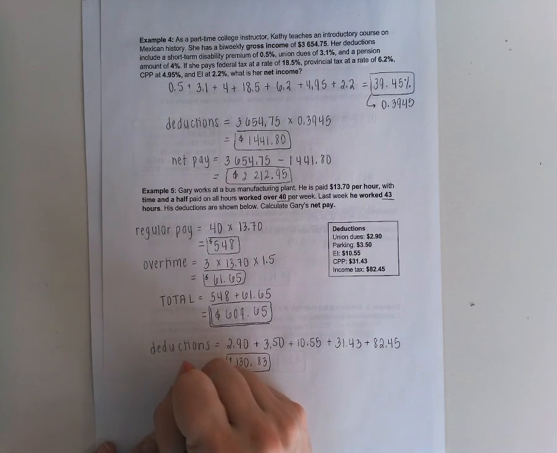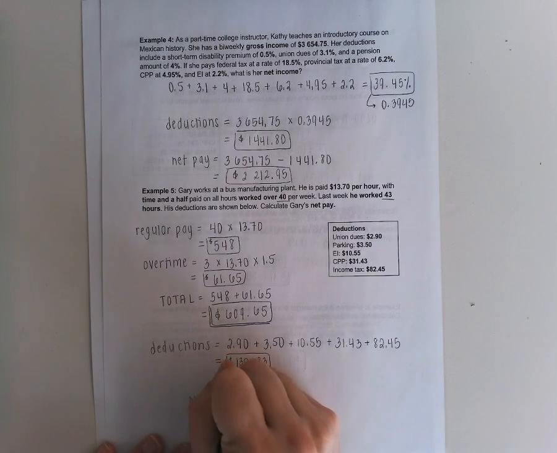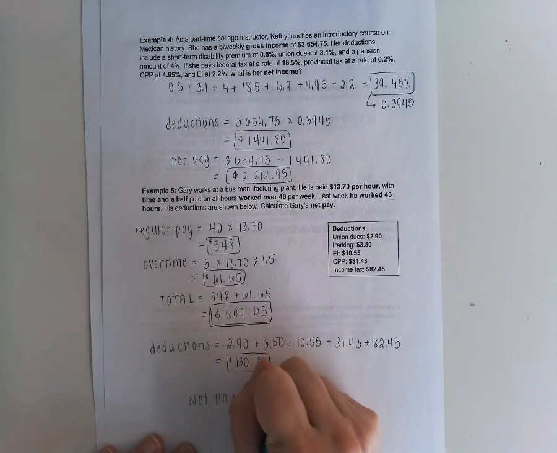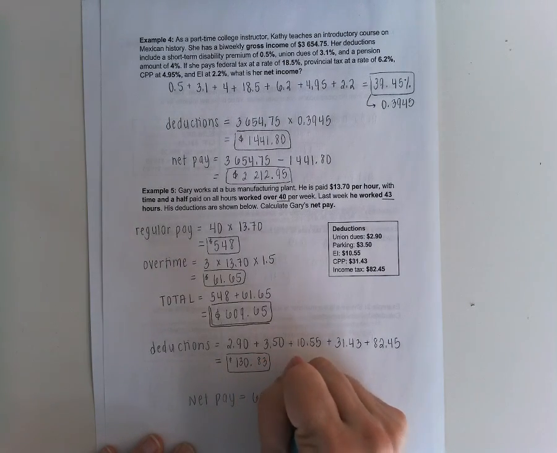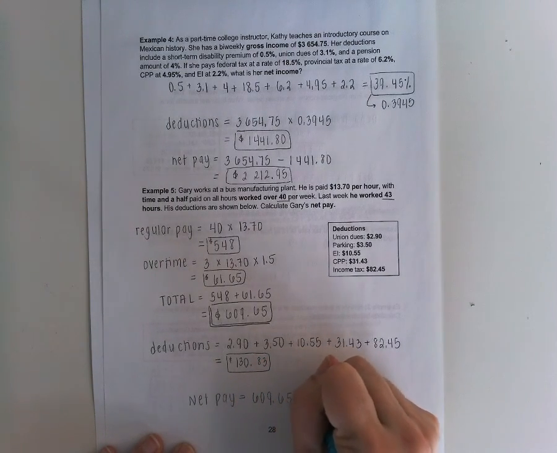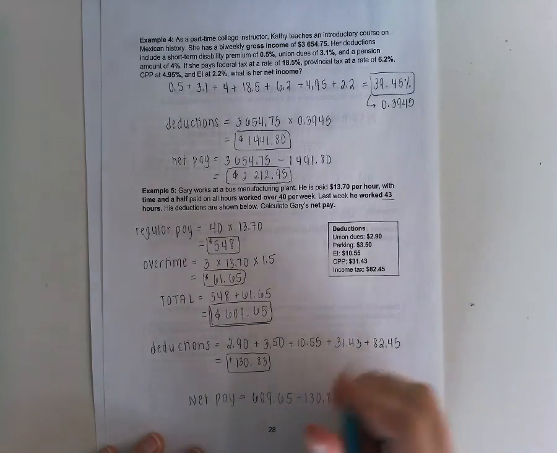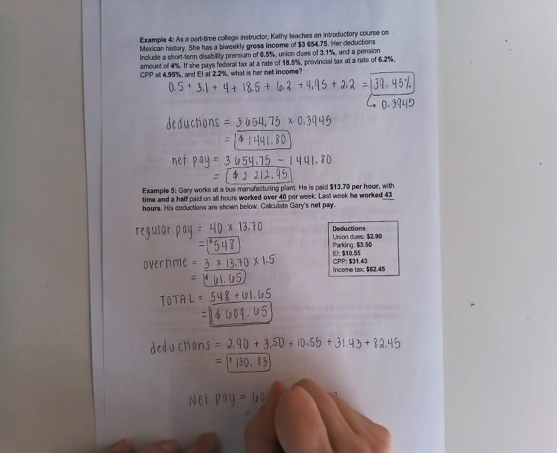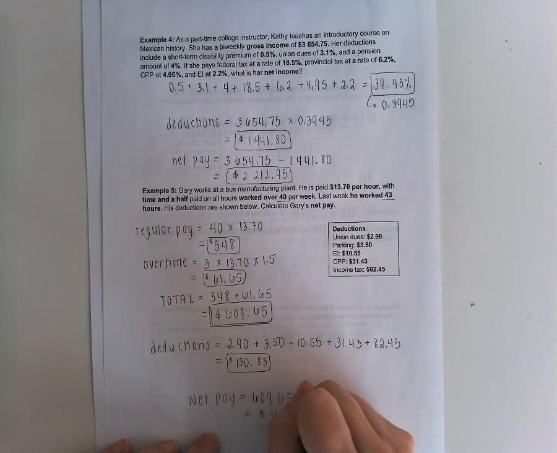So the very last thing I need to do is take his total pay and subtract the deductions. So $609.65, take away $130.83, which leaves him with a total pay of $478.82.